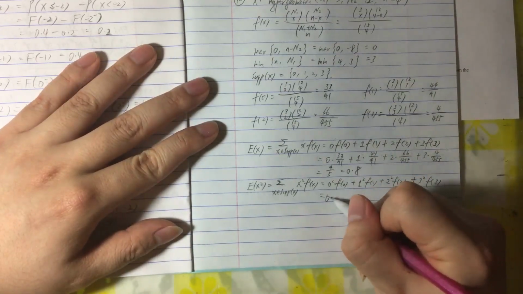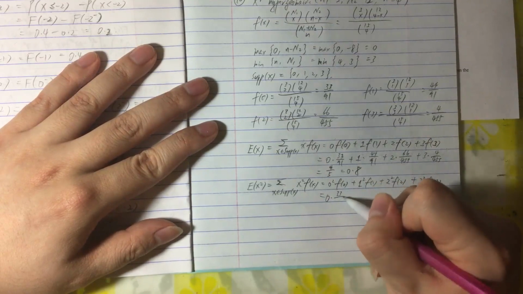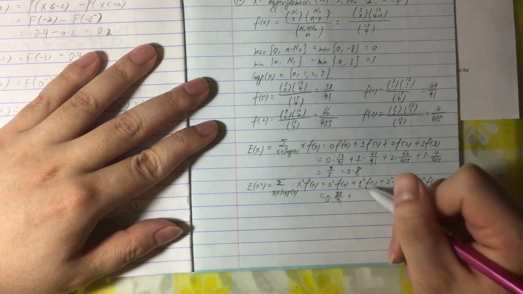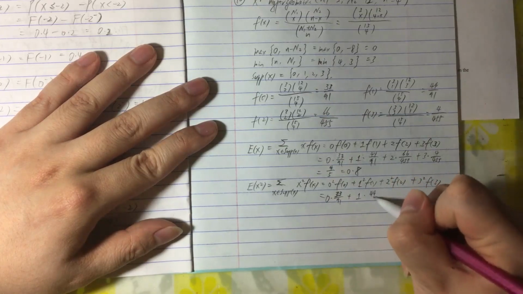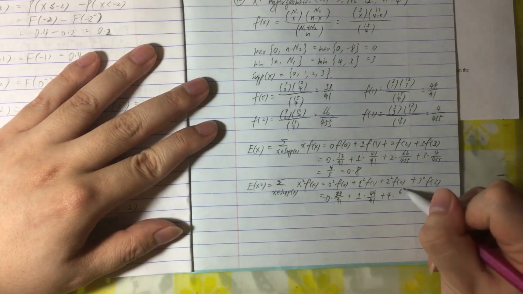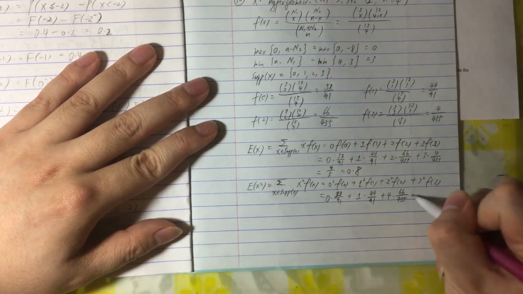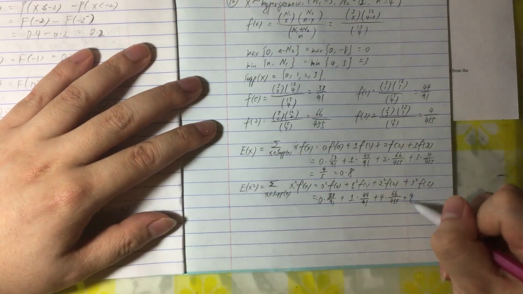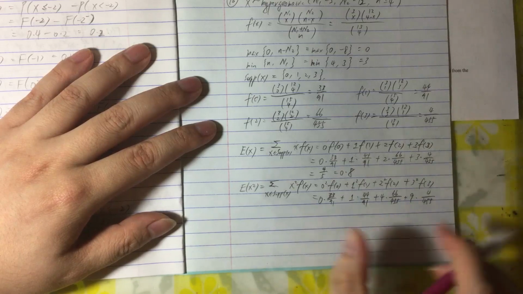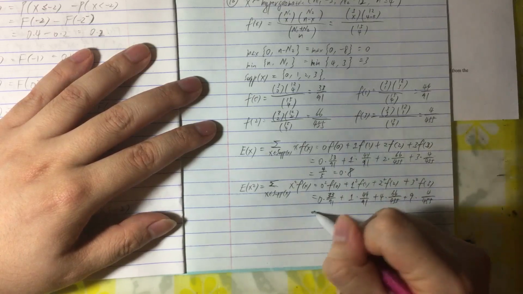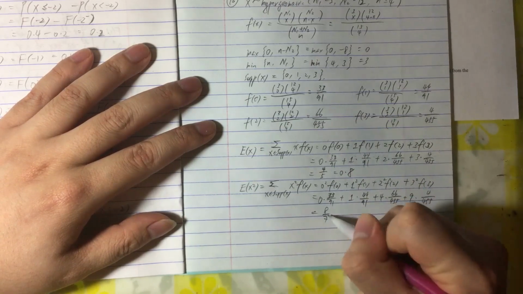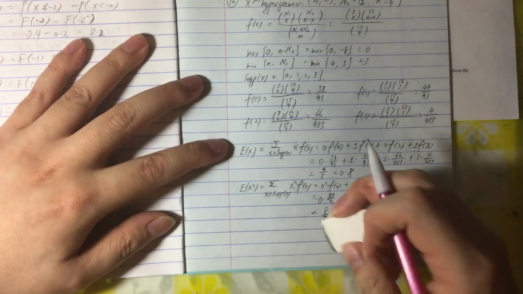0 squared is 0. F of 0 is 33 over 91. 1 squared is 1. F of 1 is 44 over 91. 2 squared is 4. F of 2 is 66 over 455. 3 squared is 9. F of 3 is 4 over 455. Then I use the calculator and add them up. I get 8 over 7.